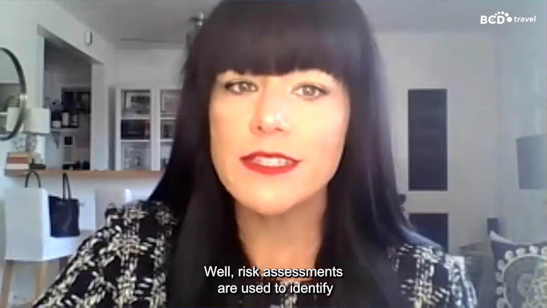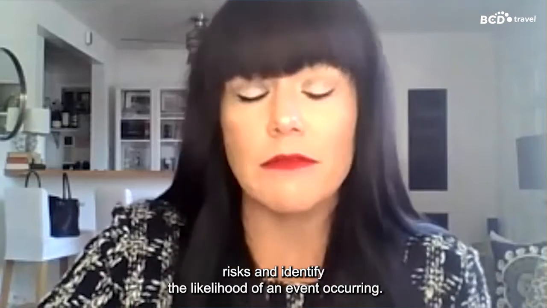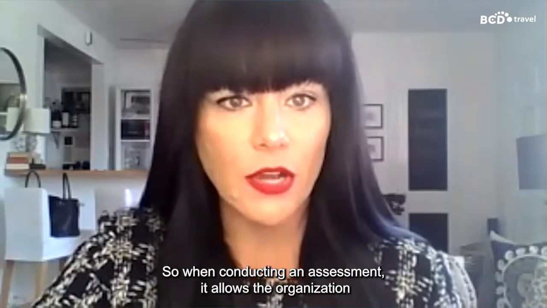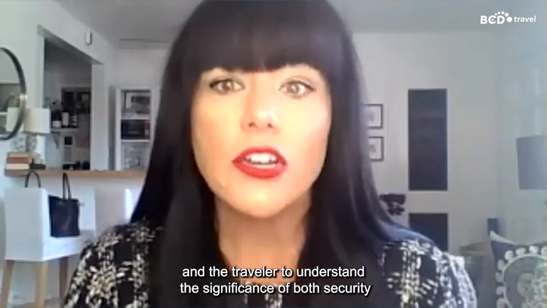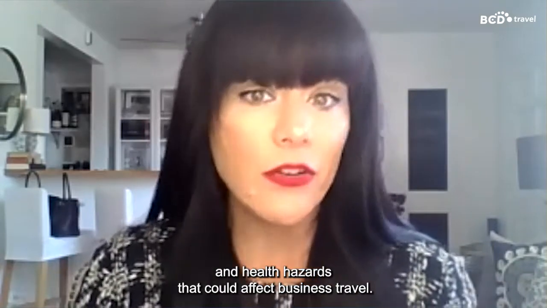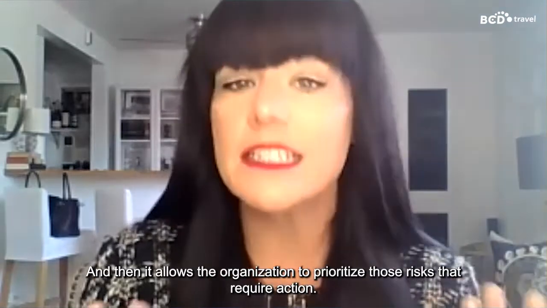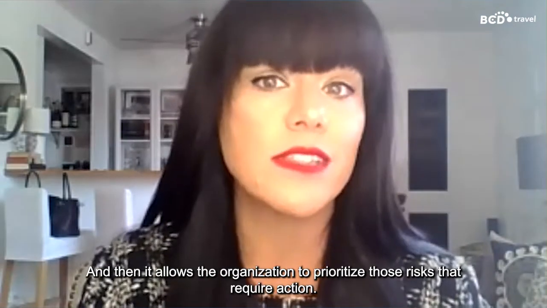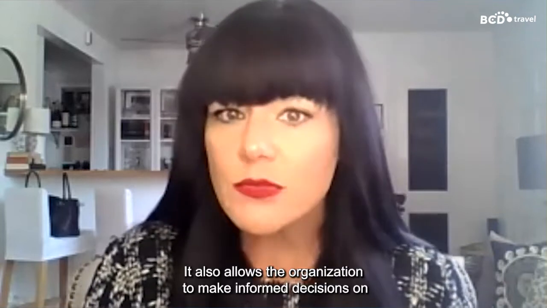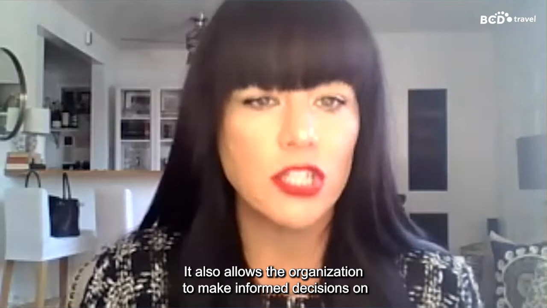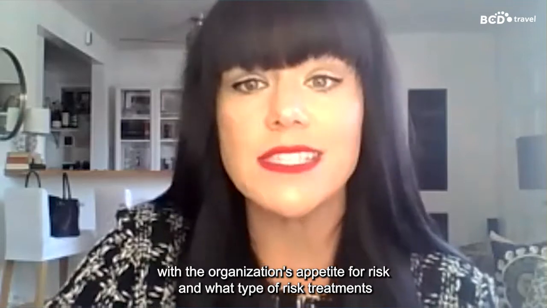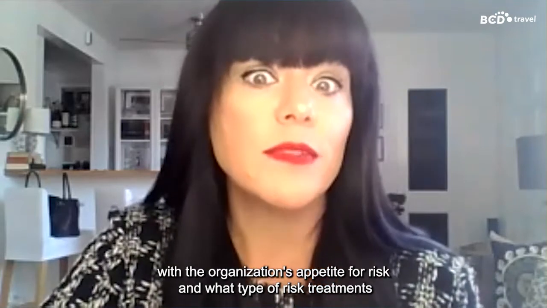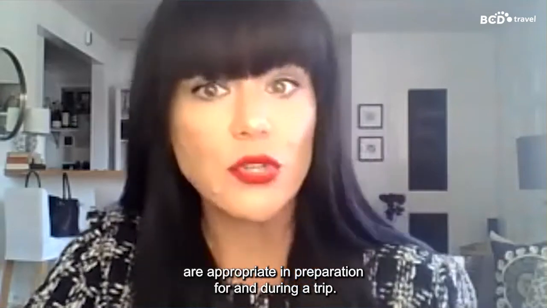What is the purpose of a risk assessment? Well, risk assessments are used to identify risks and identify the likelihood of an event occurring. So when conducting an assessment, it allows the organization and the traveler to understand the significance of both security and health hazards that could affect business travel. And then it allows the organization to prioritize those risks that require action. It also allows the organization to make informed decisions on whether to permit travel. And that should really be in line with the organization's appetite for risk and what type of risk treatments are appropriate in preparation for and during a trip.